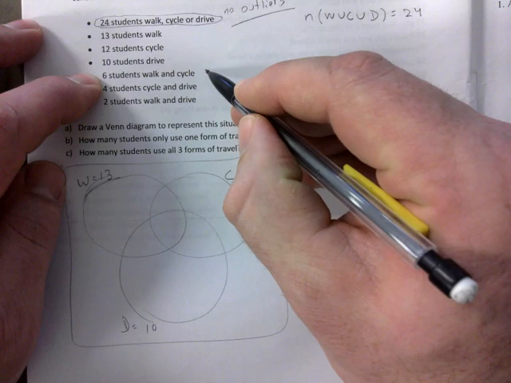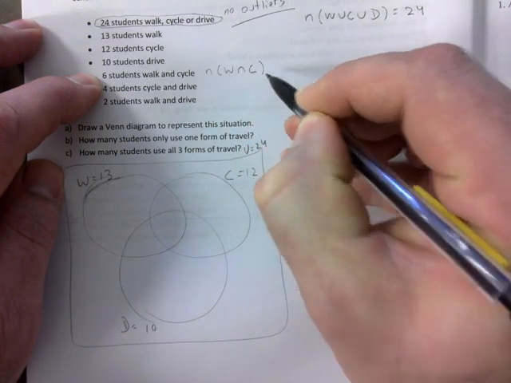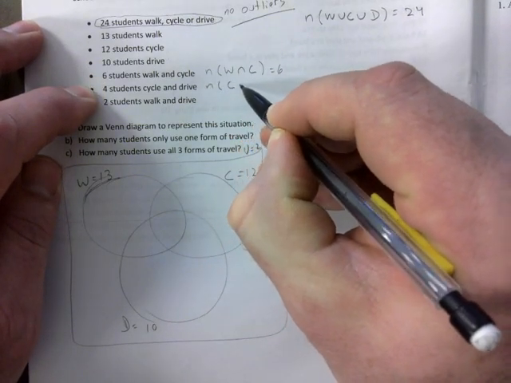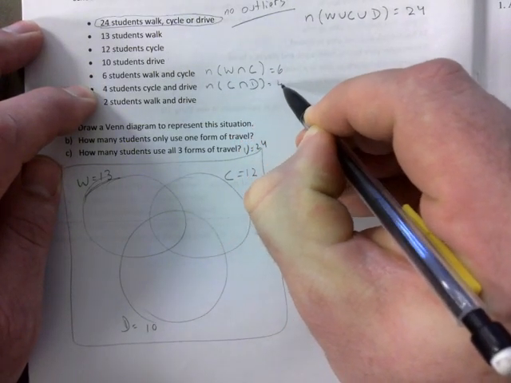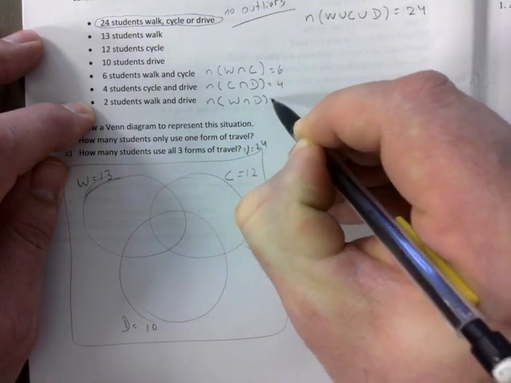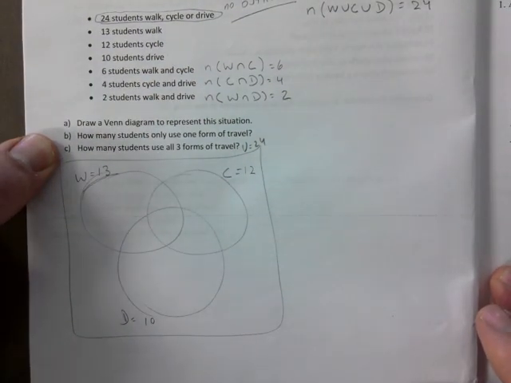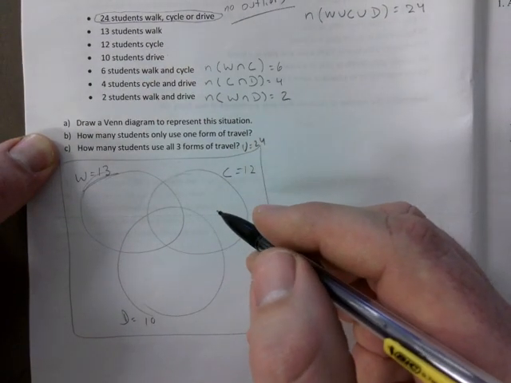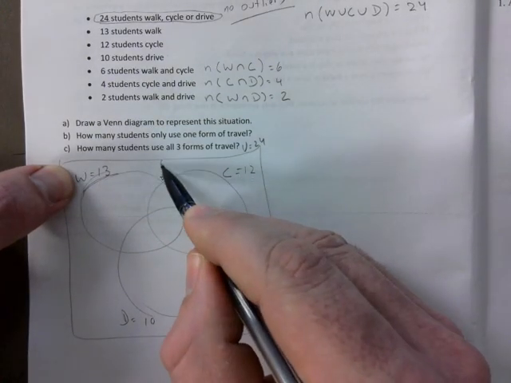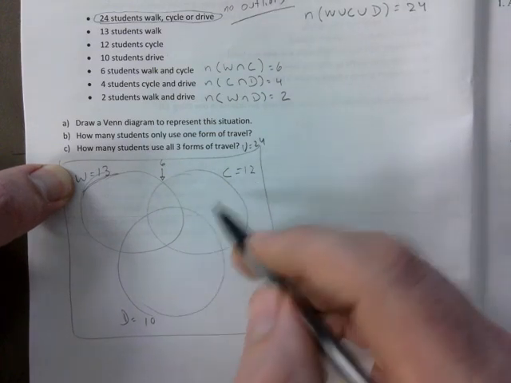This is basically n of W and C is 6. n of cycle and drive is equal to 4. Walk and drive is equal to 2. Okay, so notation is still important. So W and C is right here. So that intersection there is 6. The intersection between C and D is 4.